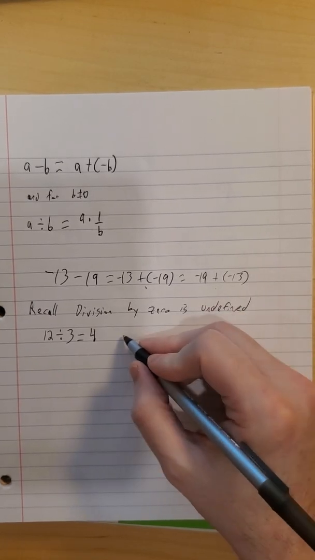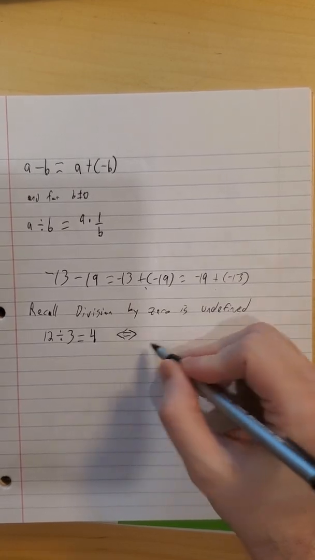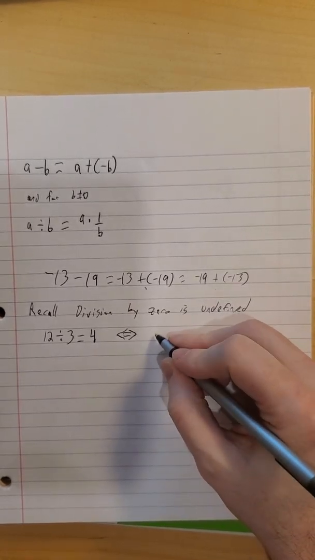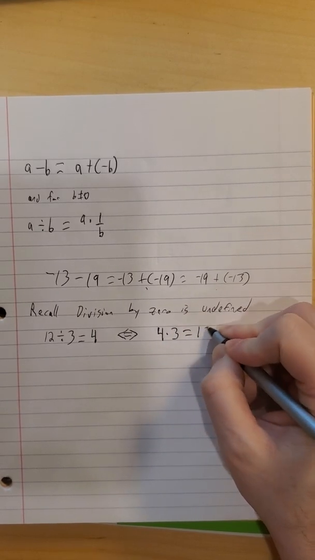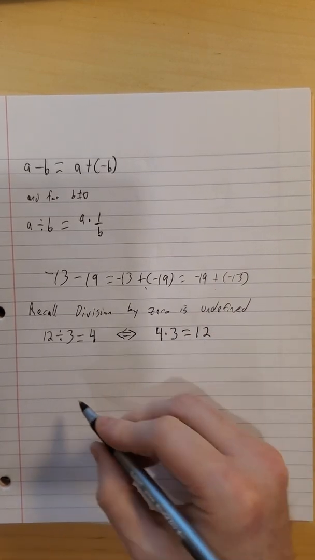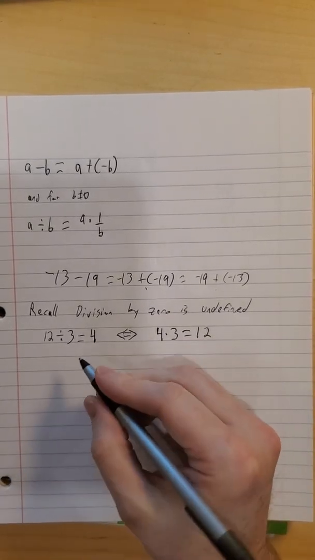Now there is an equivalent multiplication problem. This symbol just means there's an equivalent statement that we can make. That would be that 4 times 3 gives us the result of 12. So any division problem has an equivalent multiplication problem.